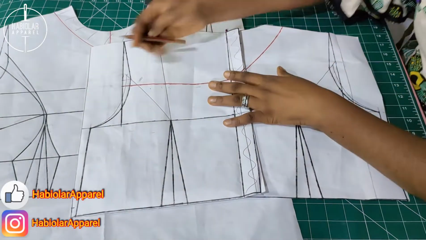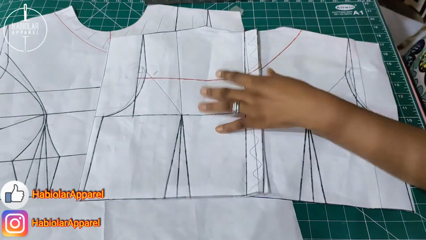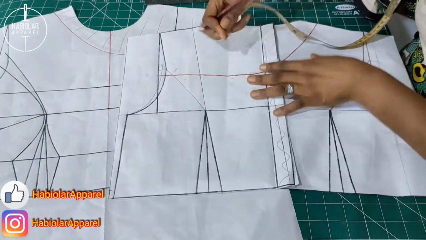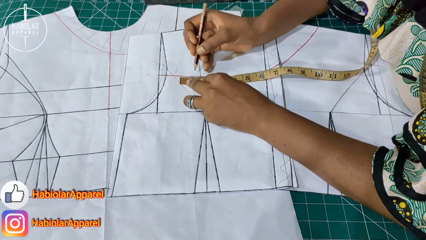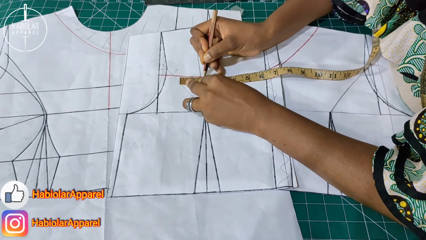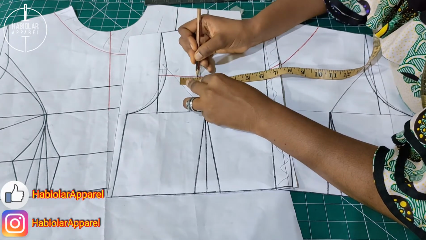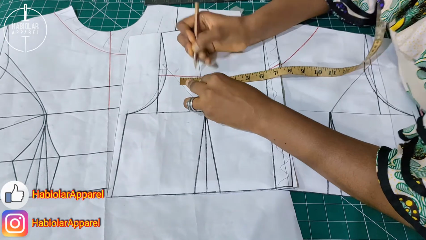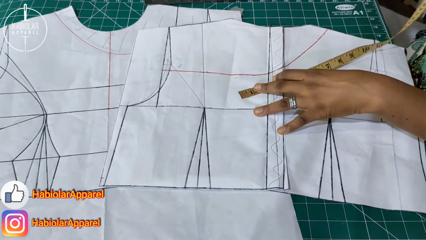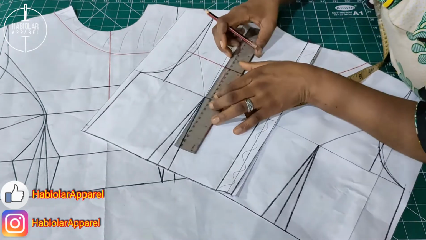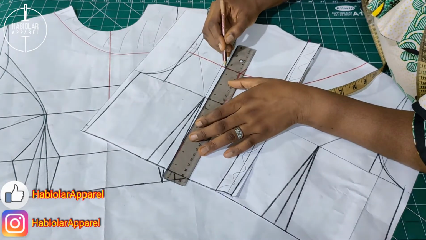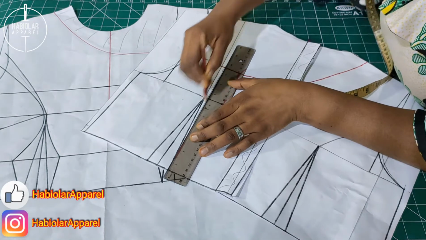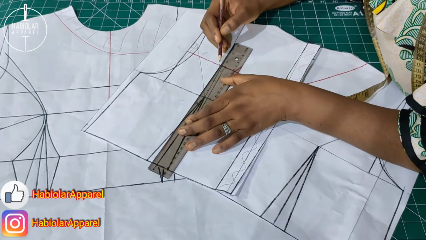Okay guys, so as you can see, I have traced it out and I turned it so that we can see it. So we need to tighten the back too. I will just, for the back, I can just do 0.25 or 0.5 depending on how fitted you want it to be. Then you can just connect like this.